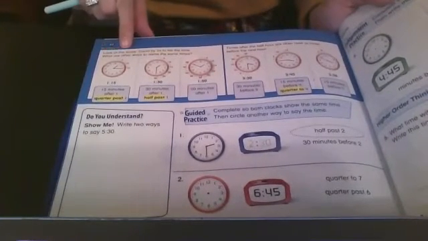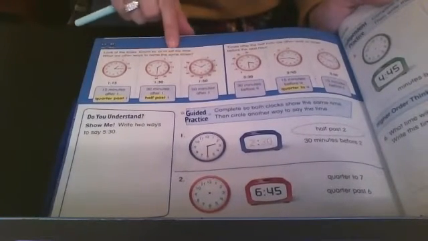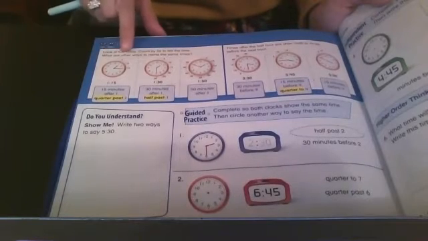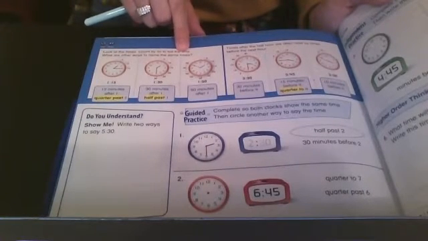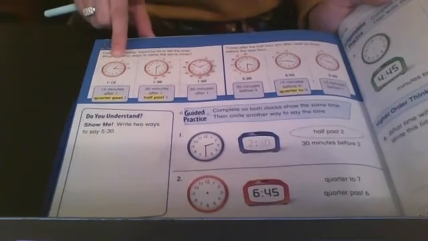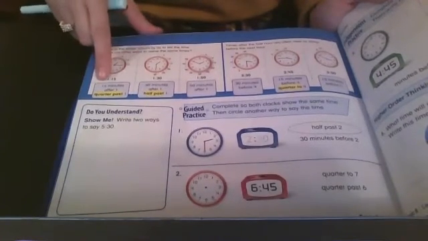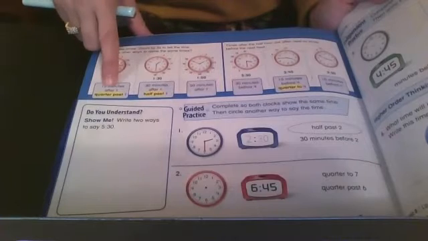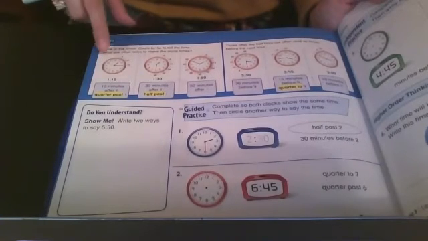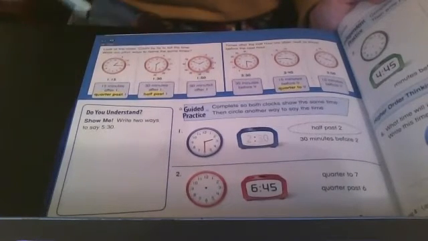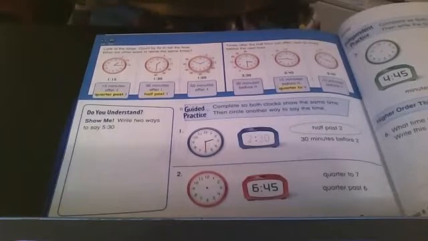At the top it says, look at the times, count by 5s to tell the time. What are other ways to name the same times? Okay, so my first clock shows 1:15, but another way that I can read it is by saying it's 15 minutes after 1 o'clock, right? Because I'm here, here's the tip of my pen.